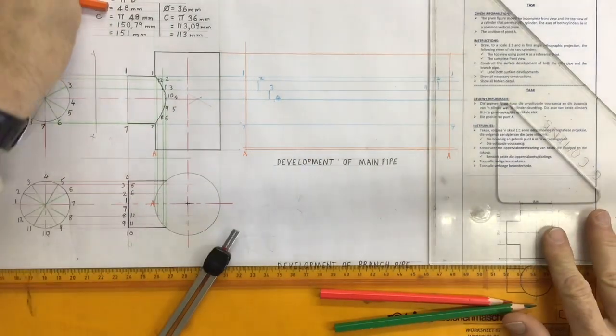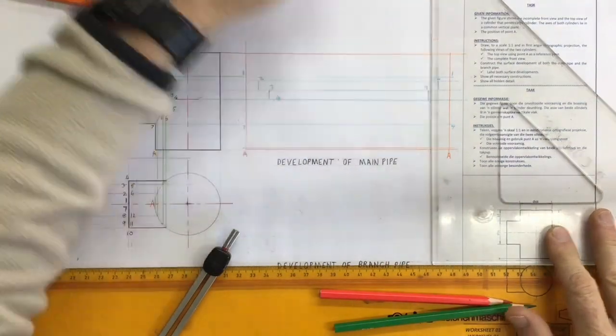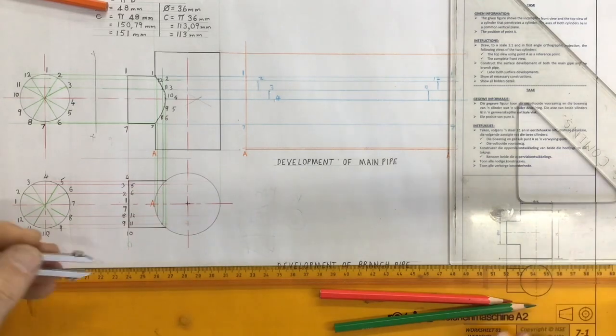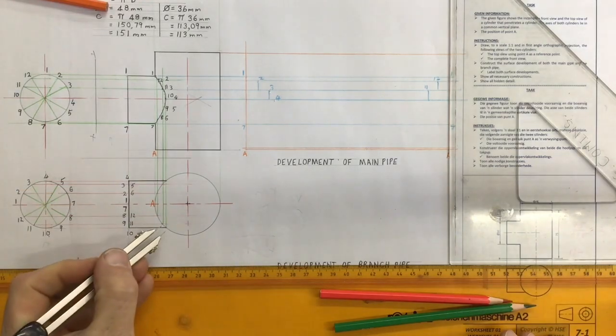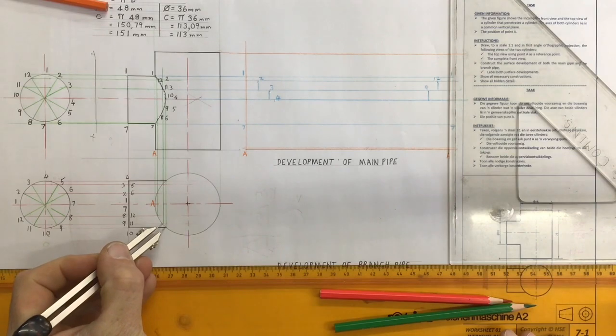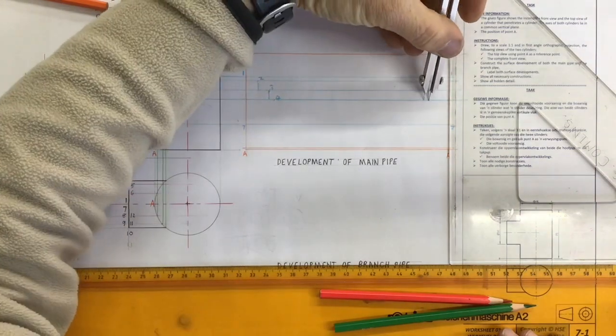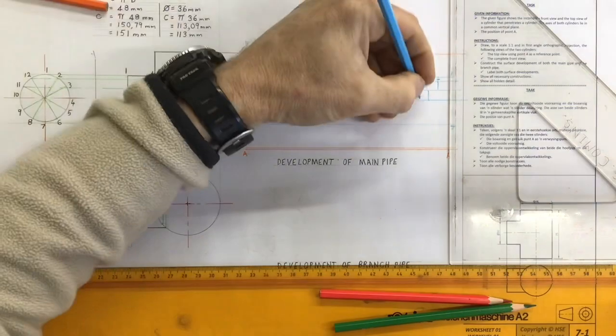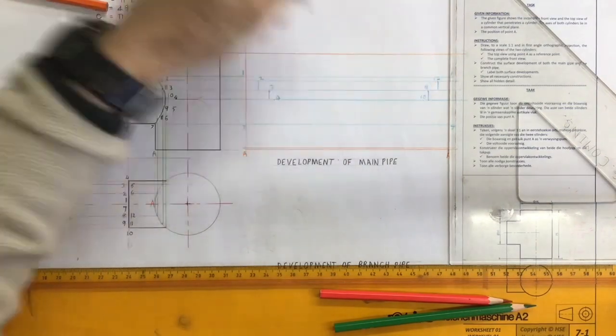Drop a line down from 11. And what am I looking for? I'm looking for a distance from 11 to 10. There's that distance, the true length distance from 11 to 10. Mark that off over here, and that would be 10 on that side.